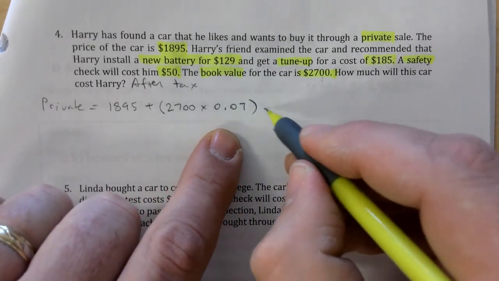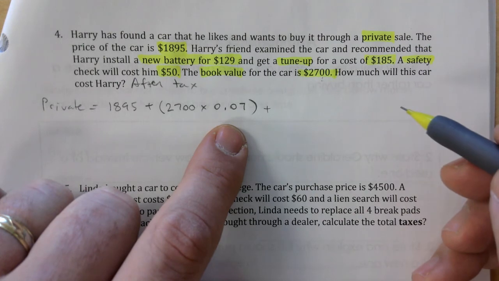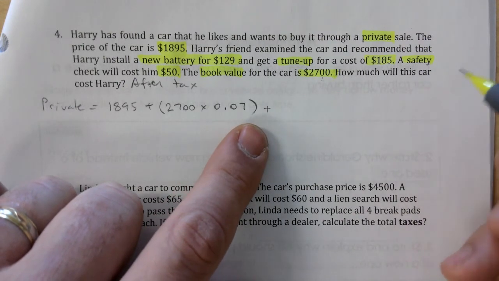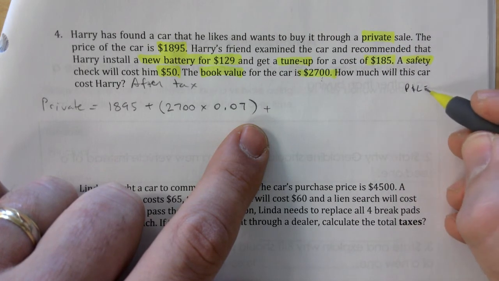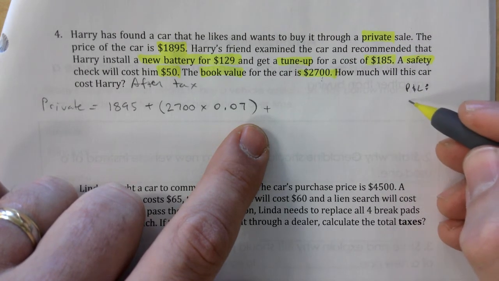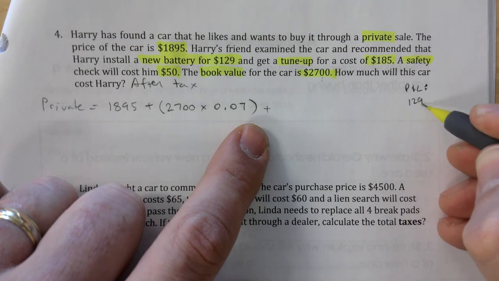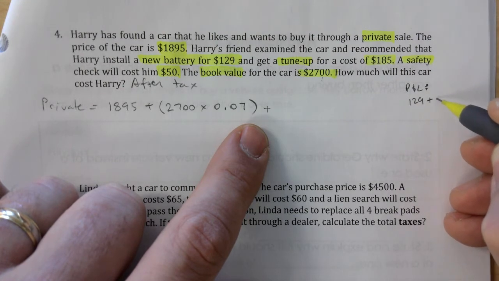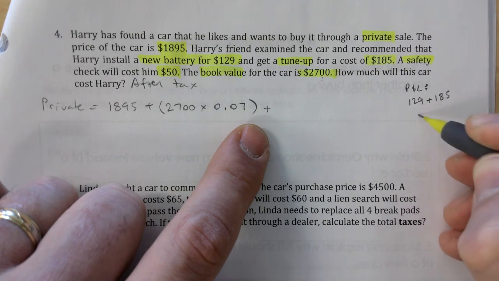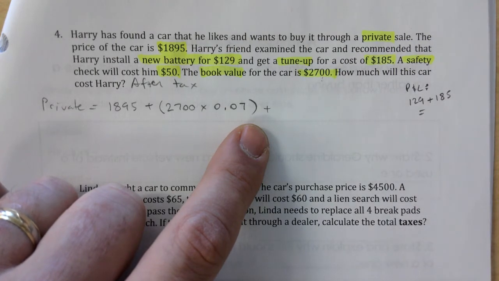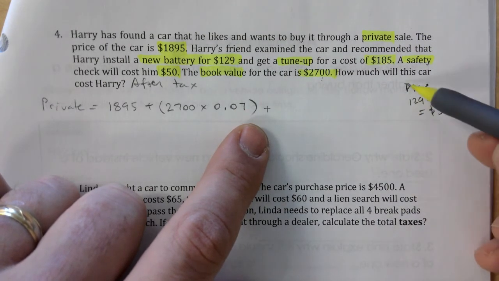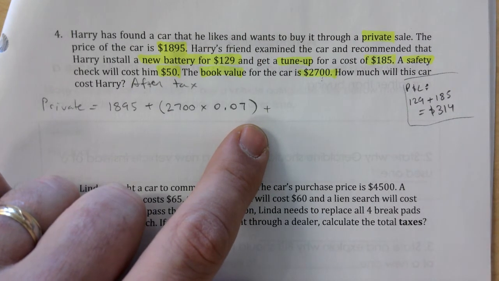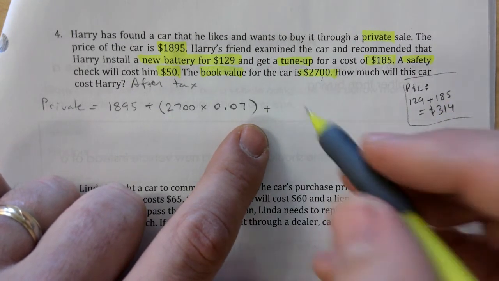Then you're going to need a battery and a tune-up. Oh, I didn't do the parts and labor on the side, so never mind. I'm just going to do that here quickly. Right, parts and labor over here. That is 129 for the battery and a tune-up for 185. Just going to add that up on the side there. That's 314. Okay, so this is just on the side.